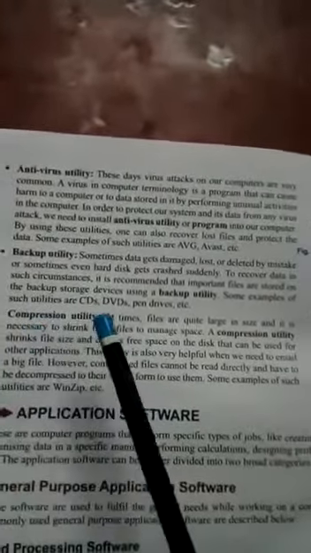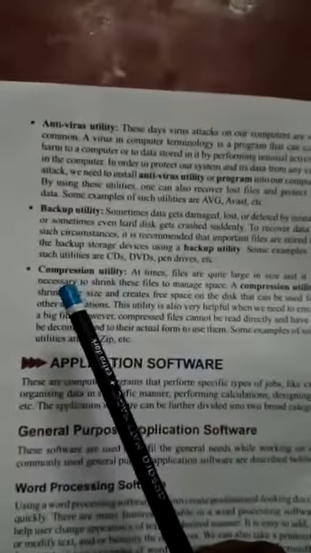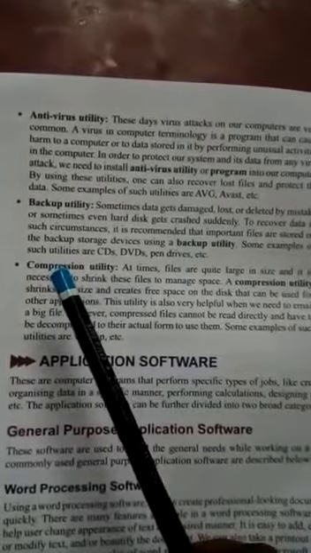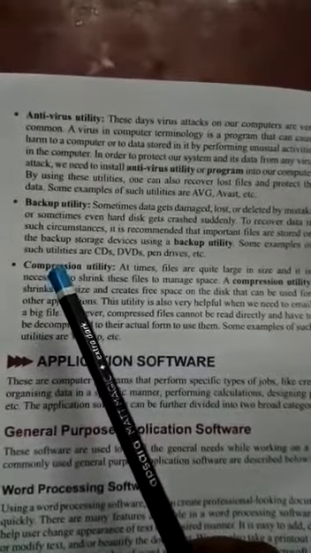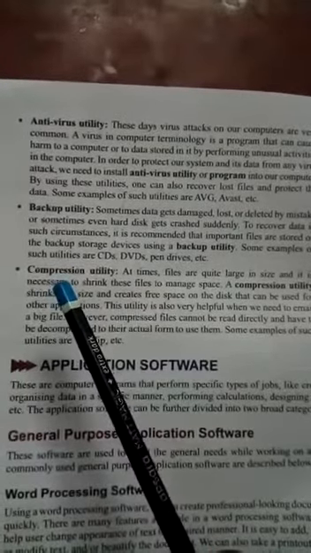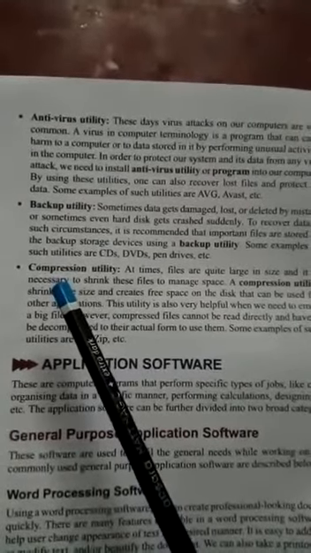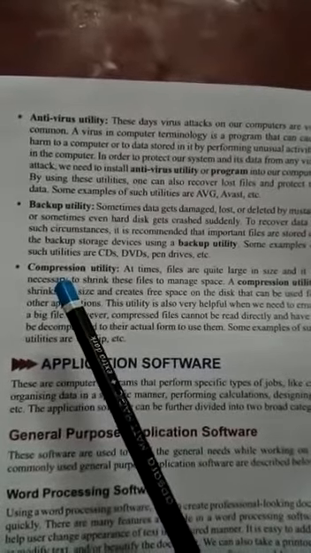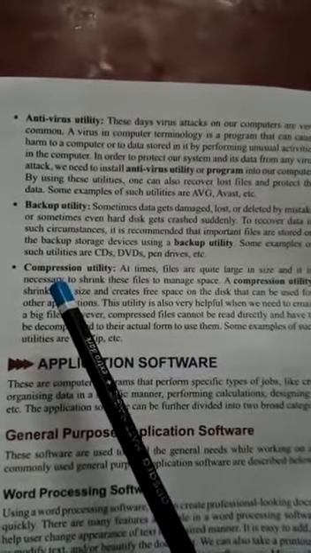Then compression utility. Compression means shrinking the size of a file. If we store any file, it will occupy some space, and if the file capacity is more, it will occupy most of the memory space.